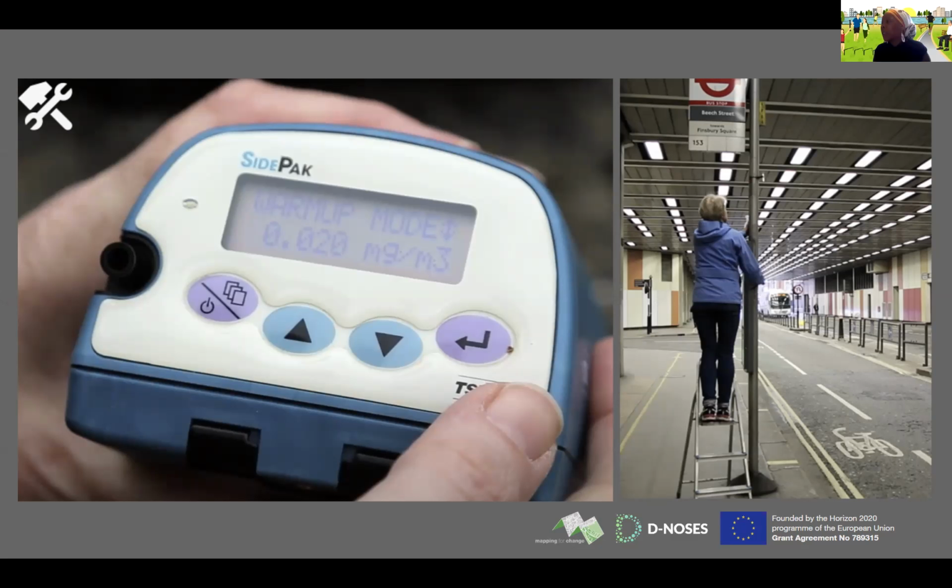In addition, looking at personal exposure, we used the aerosol monitor, and different individuals within the community took the aerosol monitor and used it in their daily commutes. So going backwards and forwards to the shops, going to work, that would give us an indication of their personal exposure when we're talking about particulates.